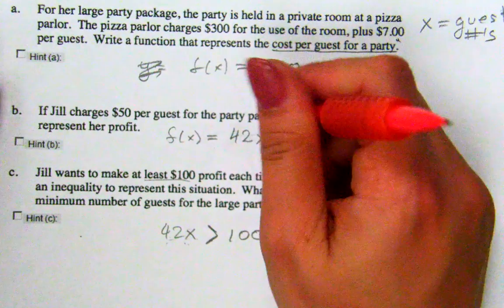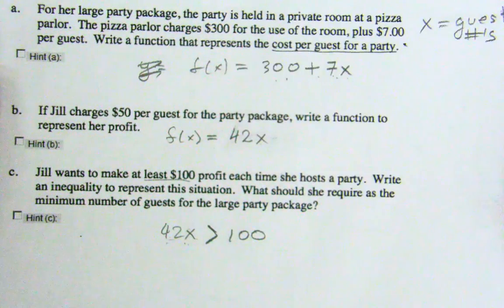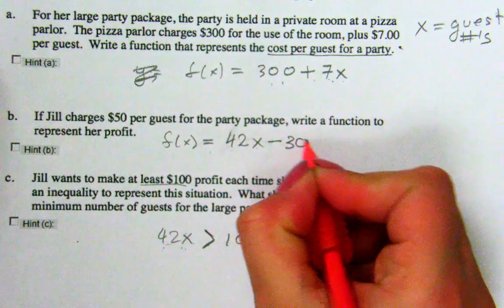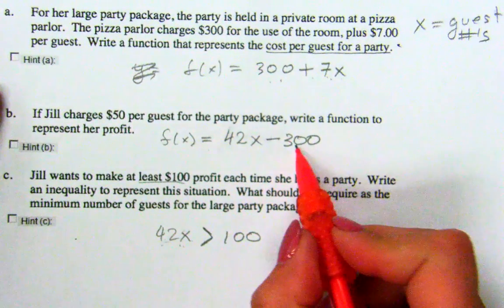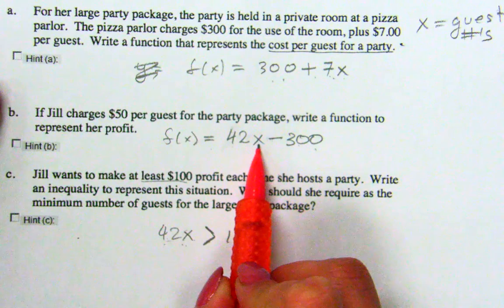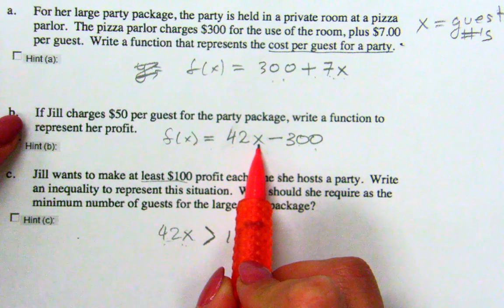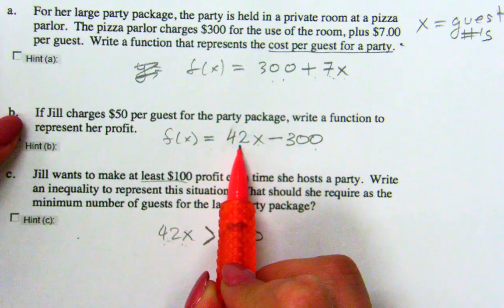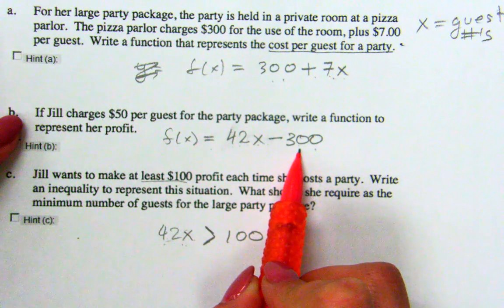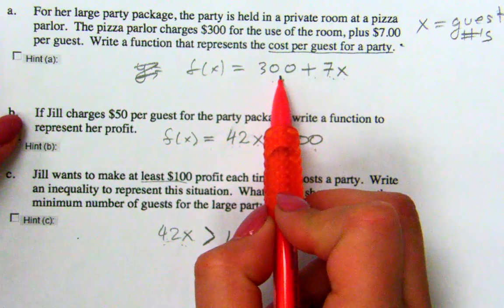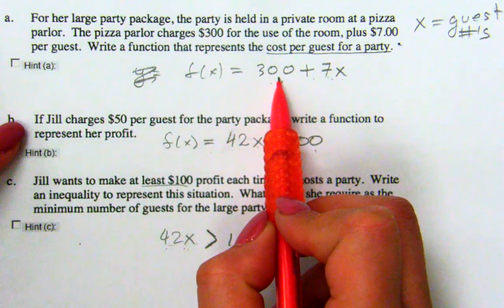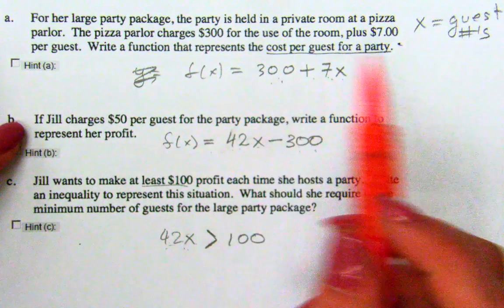Okay, so then minus 300. Oh, okay, that's why. That makes so much more sense now. If one person shows up, she makes $42 in profit, but she has to take away $300 because you have to pay the $300 for the rental room. That makes so much more sense.